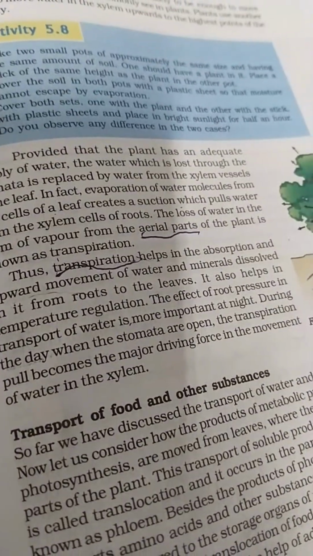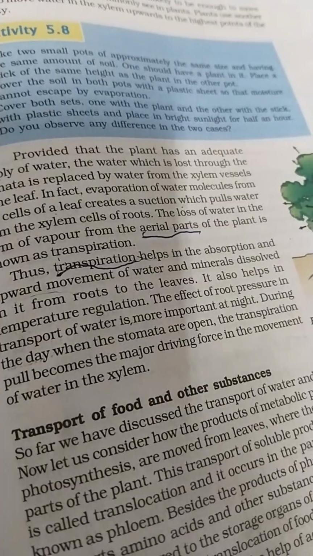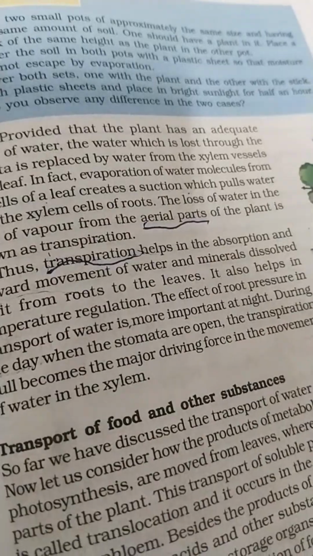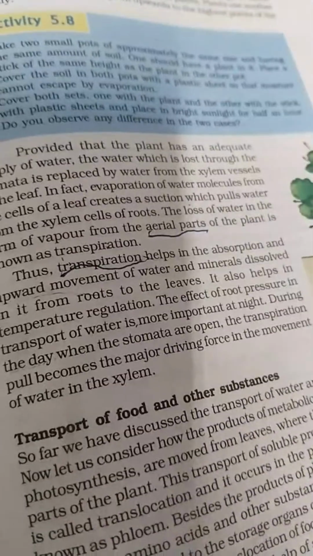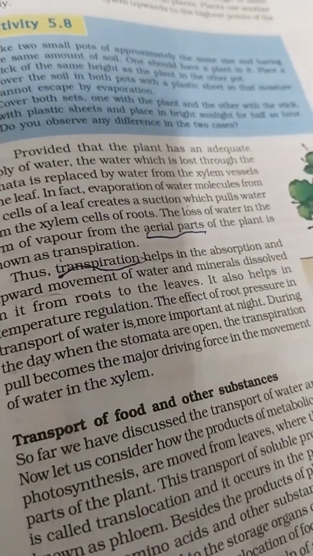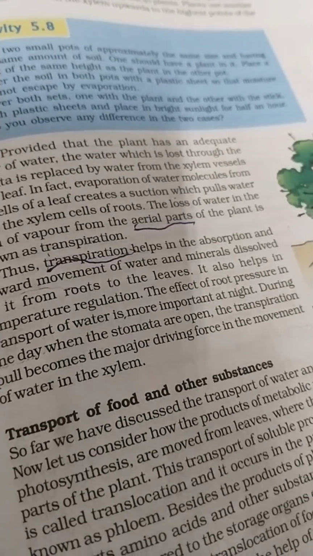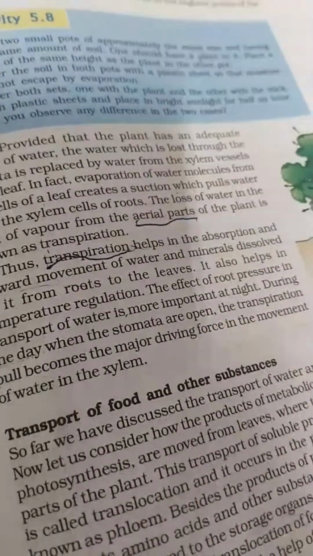During the day, when the stomata are open, the transpiration pull becomes the major driving force in the movement of water in the xylem. During the day the transpiration process is happening, but during night it is completely absent.